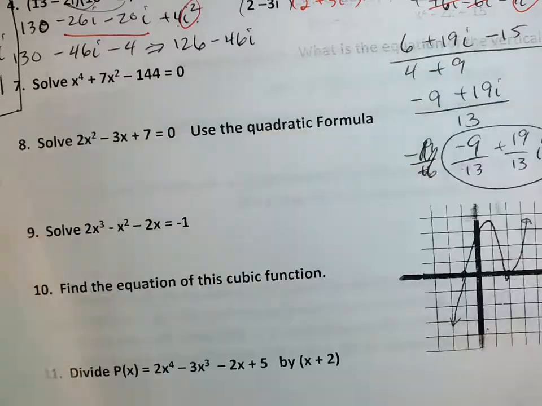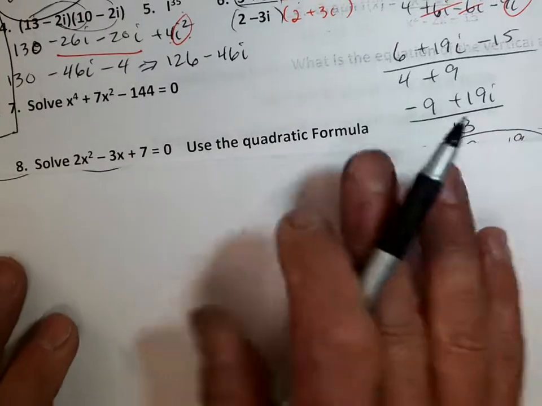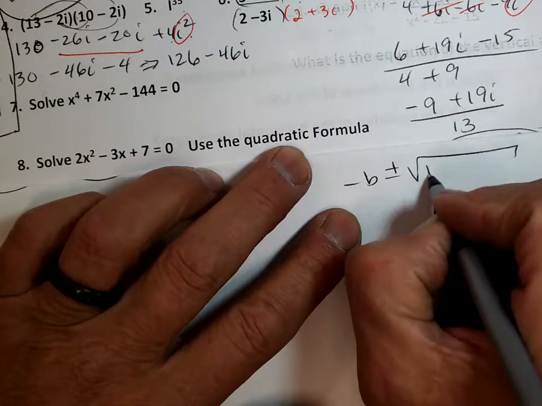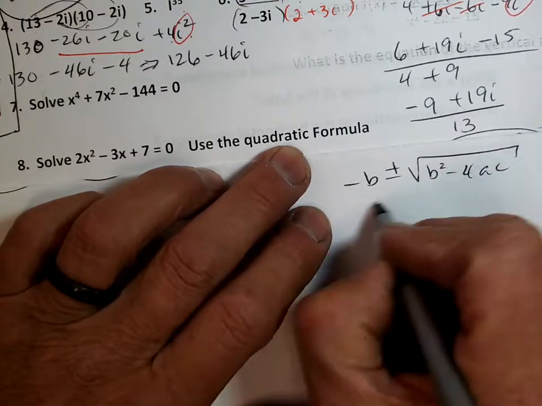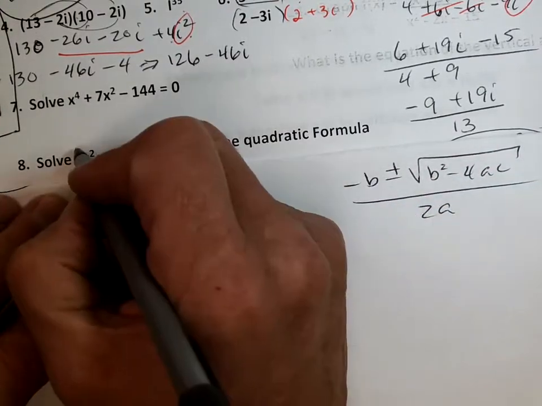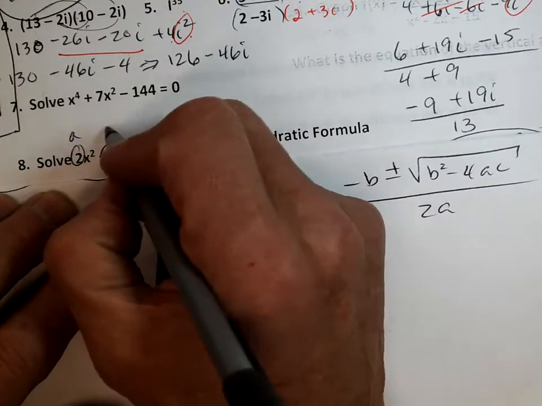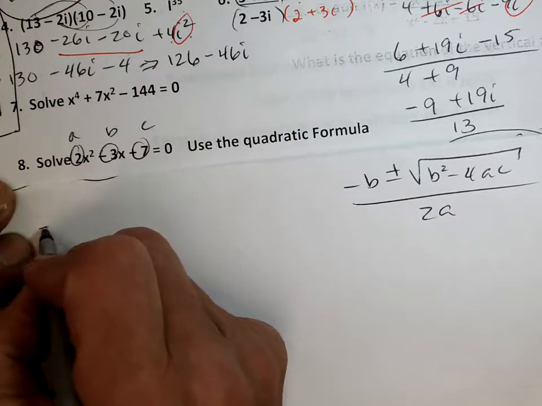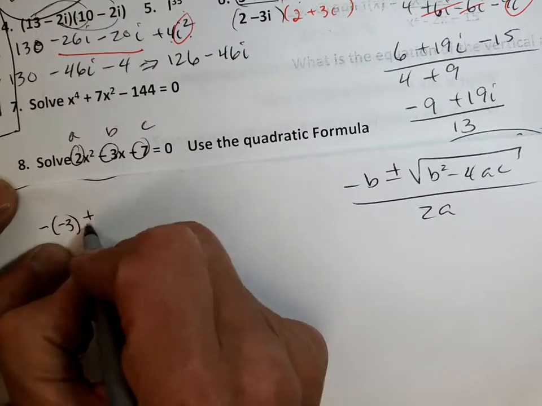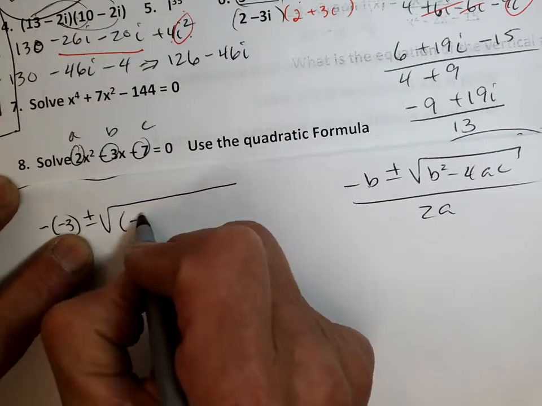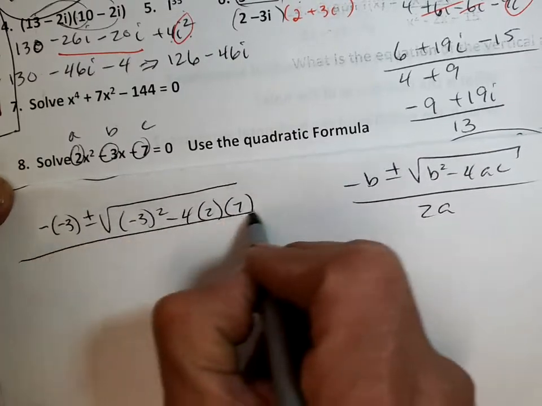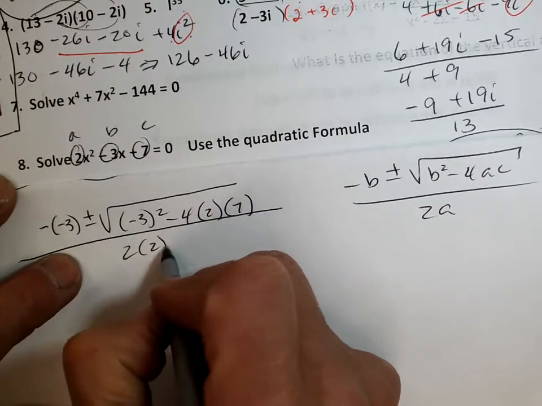Okay, turn the page. Kind of, sort of. Not really turn the page. I'm just going to do the next one. Quadratic formula, okay? Negative b plus or minus square root of b squared minus 4ac all over 2a. a is 2, b is negative 3, and c is 7, right? So, you ready? Negative negative 3 plus or minus the square root of negative 3 squared minus 4 times 2 times 7 all over 2 times 2. Okay?